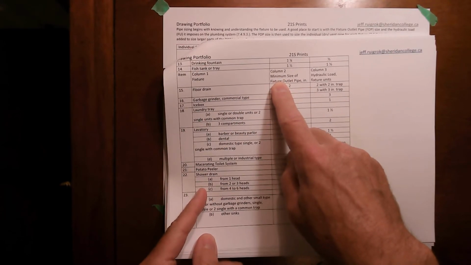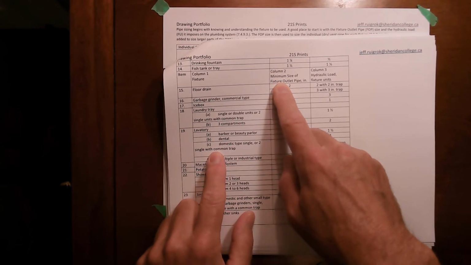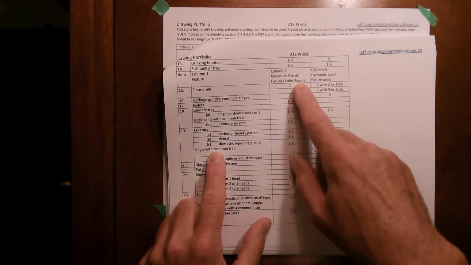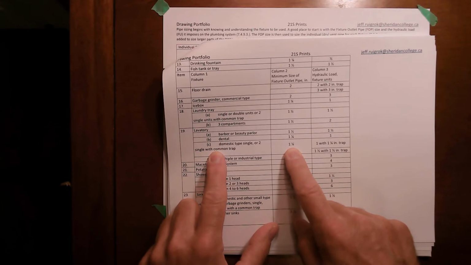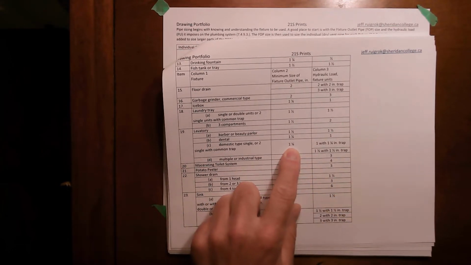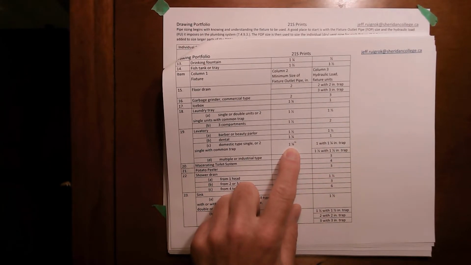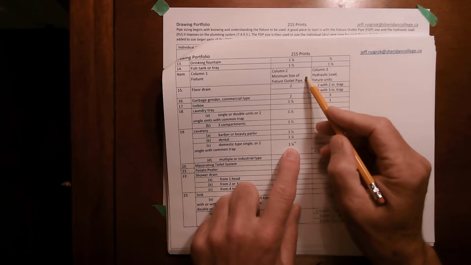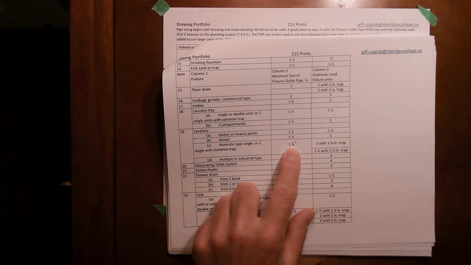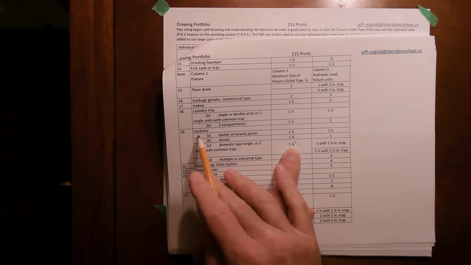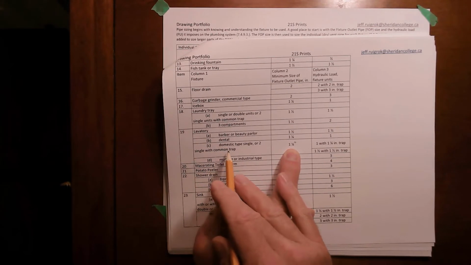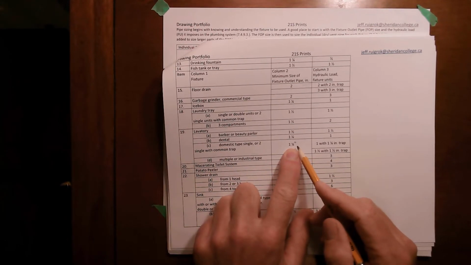Under column 2, you'll find the minimum fixture pipe size, fixture outlet pipe size specifically, and that is 1.25 inches. So if you wanted to go through this booklet and with the little quotation marks in there to identify that it is in inches, you can go ahead and do that. So we have 19C, a lavatory domestic single, 1.25 inch drain pipe.